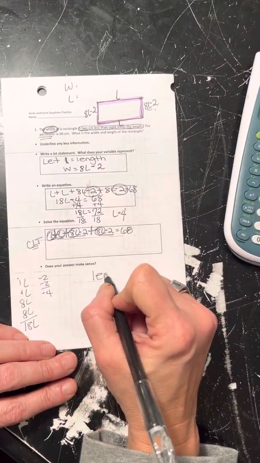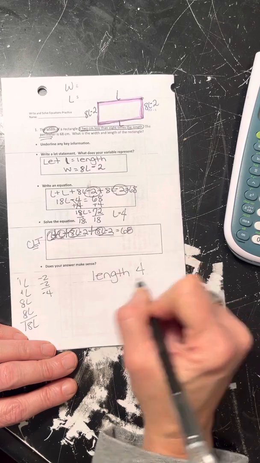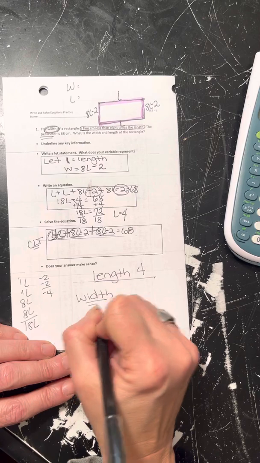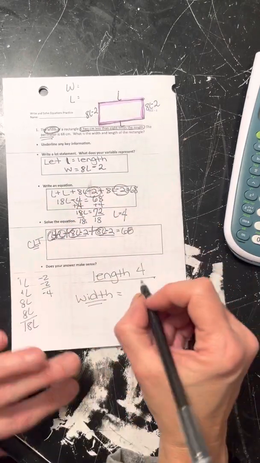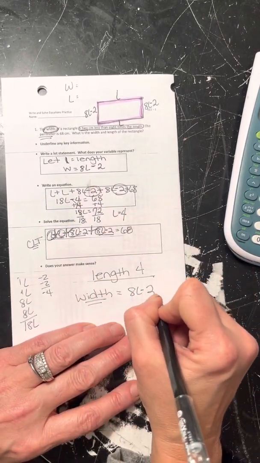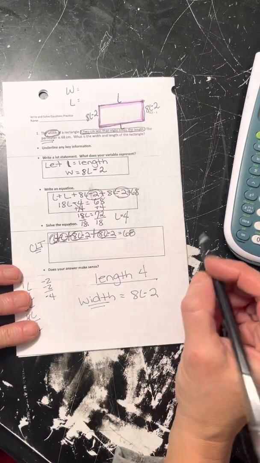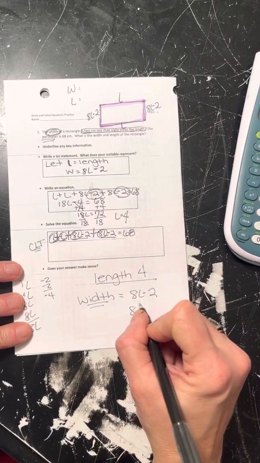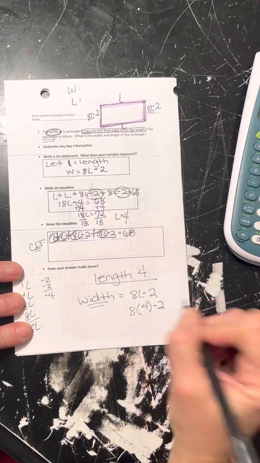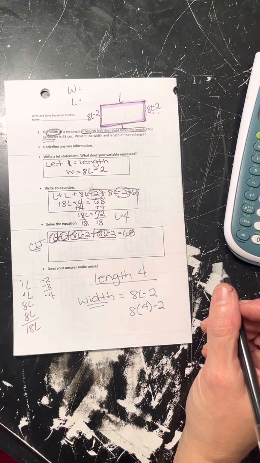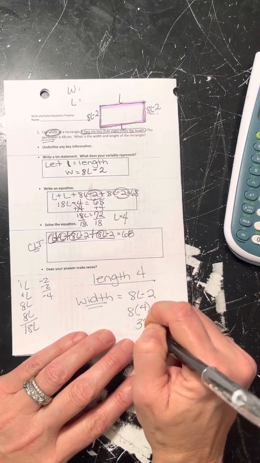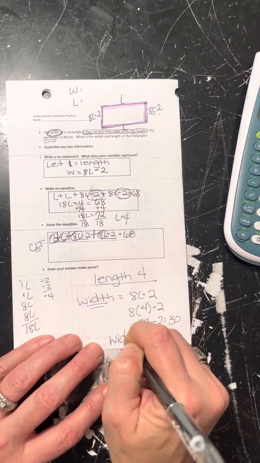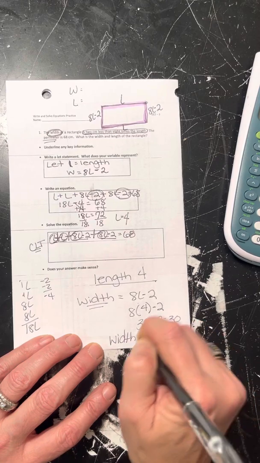So the length is 4. The width, we've got to go back to 8L minus 2. So we're going to have to substitute the 4 right here. So that's going to be 8 times 4 minus 2. 8 times 4 is 32. Minus 2 is 30. So the width is equal to 30.